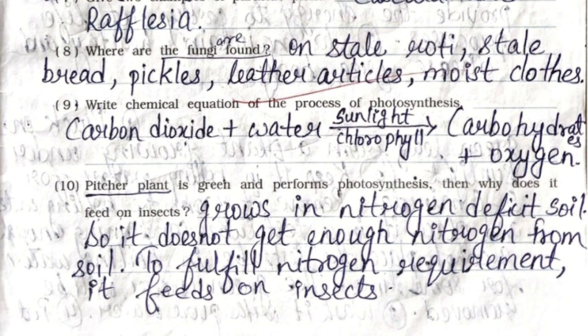Then why does it feed on insects? Pitcher plant grows in nitrogen deficit soil, so it does not get enough nitrogen from soil. To fulfill nitrogen requirement, it feeds on insects.